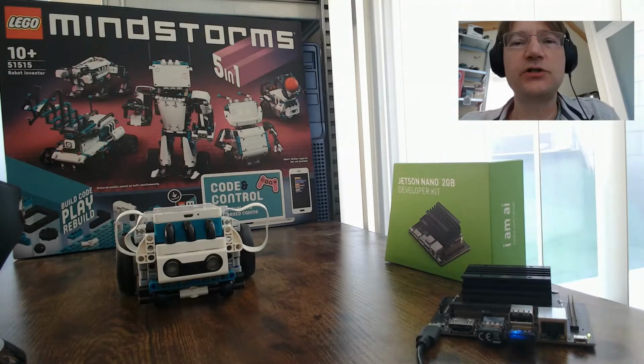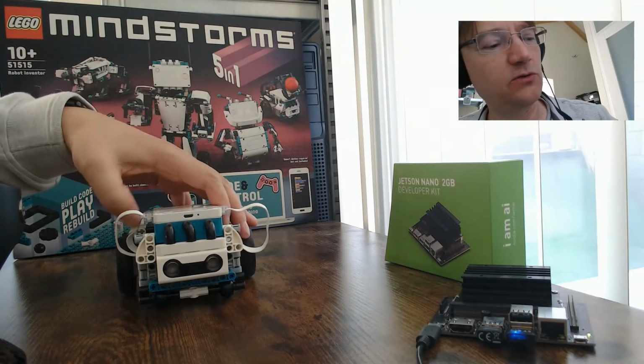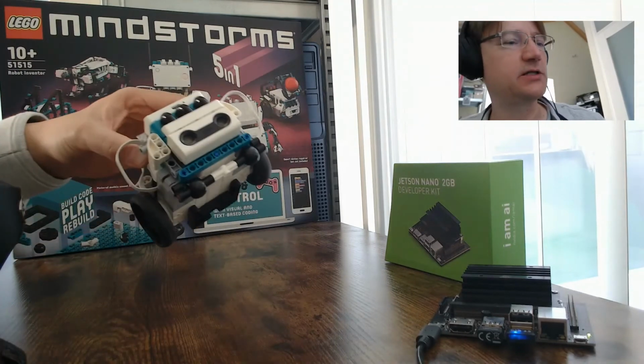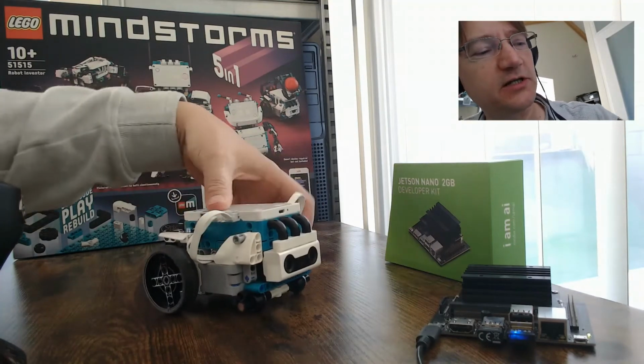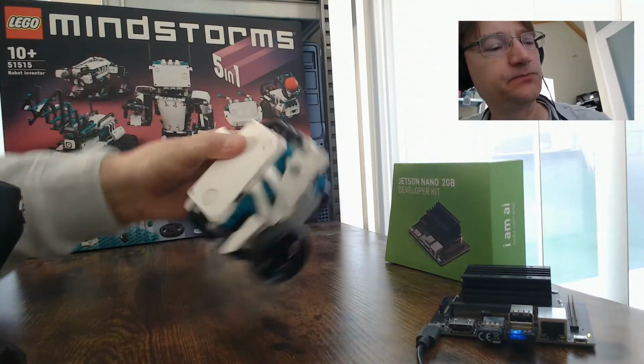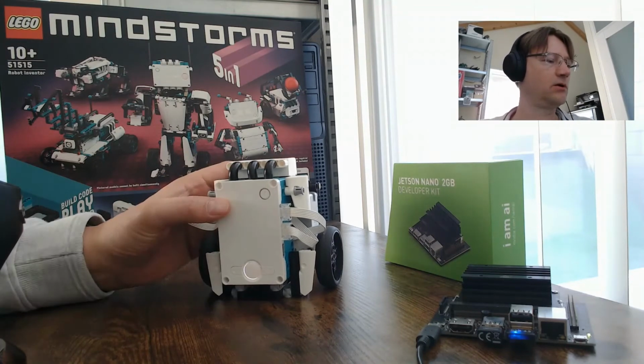And let's first check the Mindstorm itself. This is the Tricky model. This is the basic model. That's one of the 5 models from the Mindstorms set. Let's switch it on by the button here.